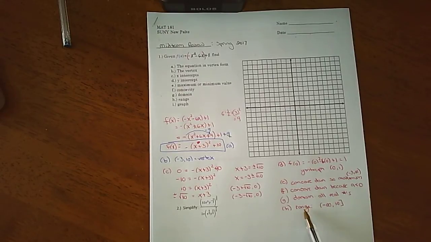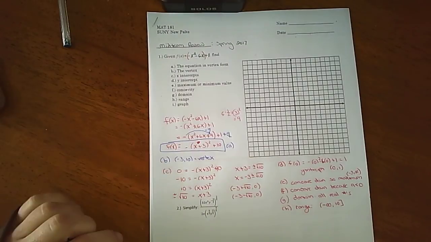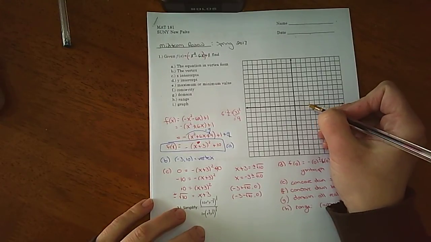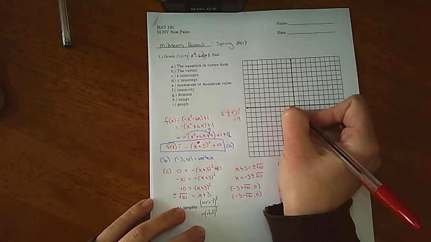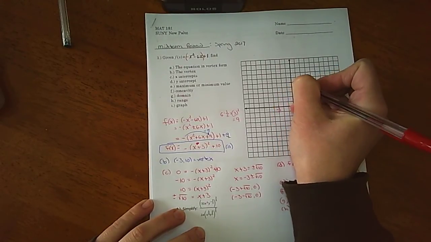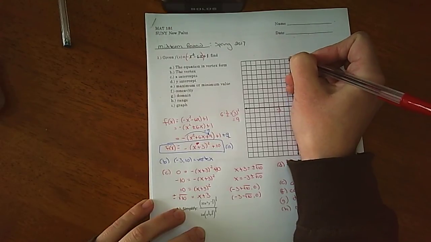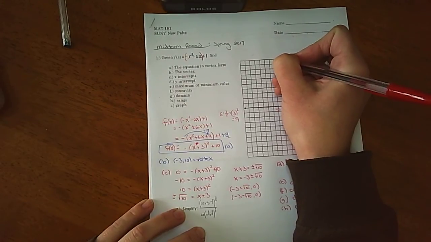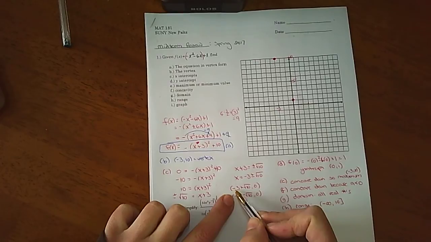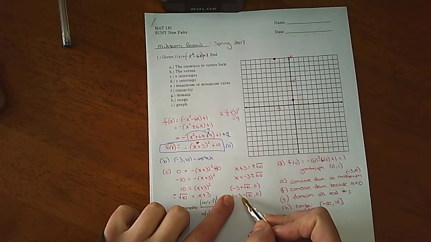And now graph it. Now you could have done the domain and range after you graphed it, which might have made things a little bit easier for you. But let's take a look at this. I know that the maximum is negative 3, 10. So 1, 2, 3. Nope, it's negative 3, 10. 1, 2, 3. Positive 10. 1, 2, 3, 4, 5, 6, 7, 8, 9, 10. This is 10 right here. So negative 3, 10 here, that's my maximum. We also know we're crossing the y-axis. The y-intercept is (0, 1). That's right here.